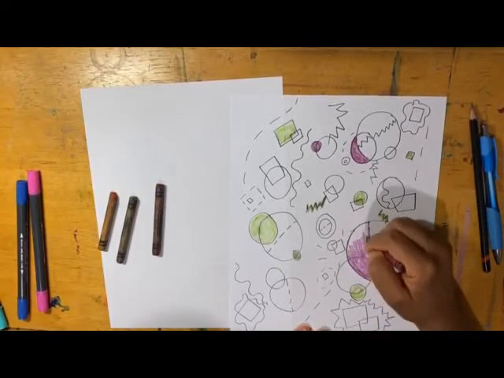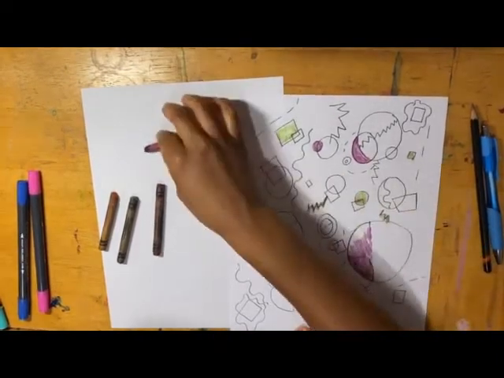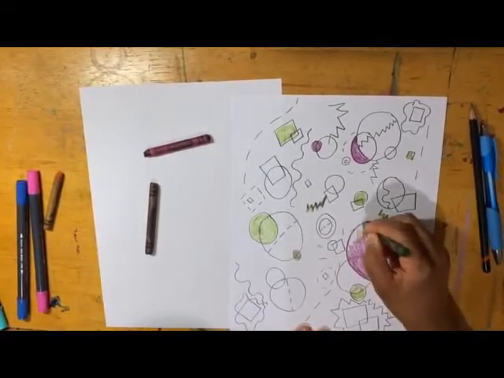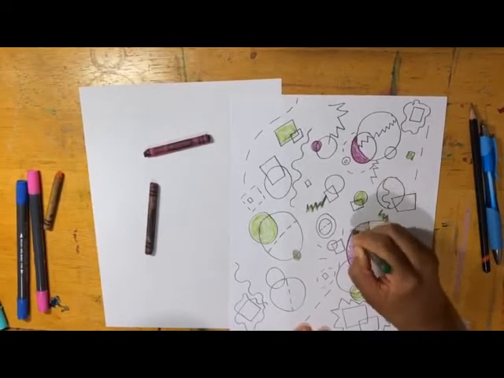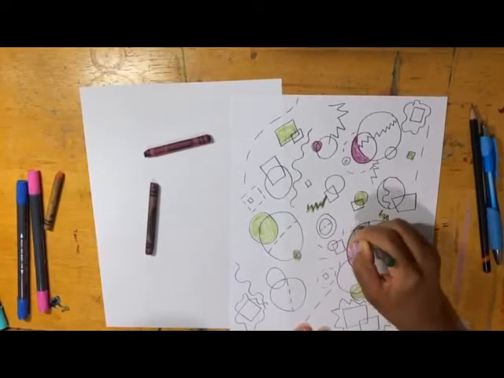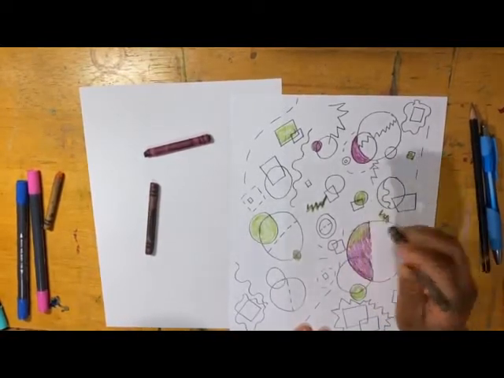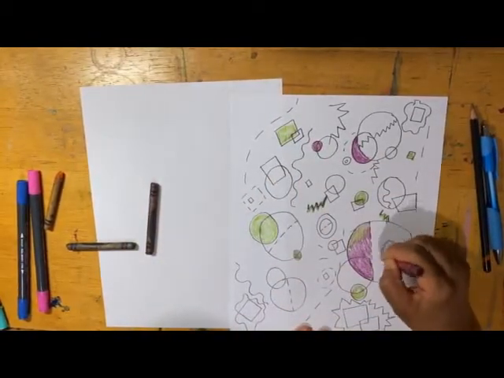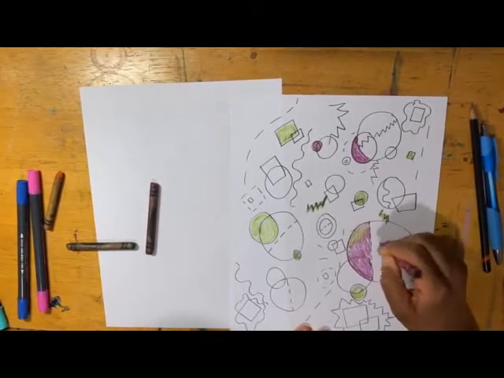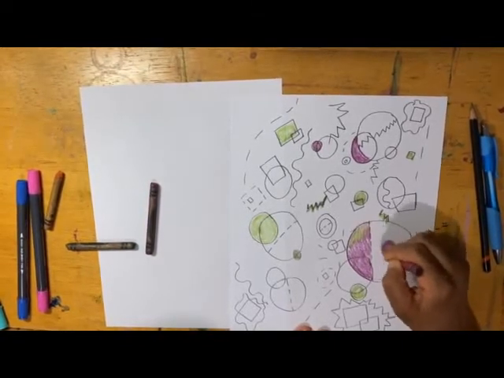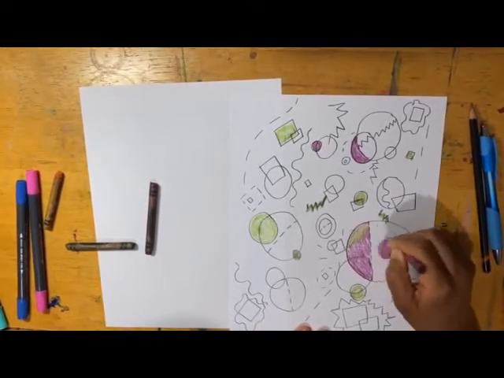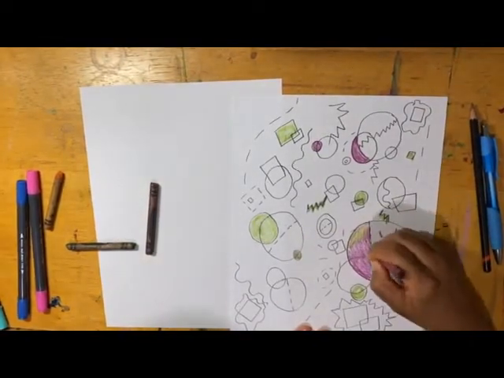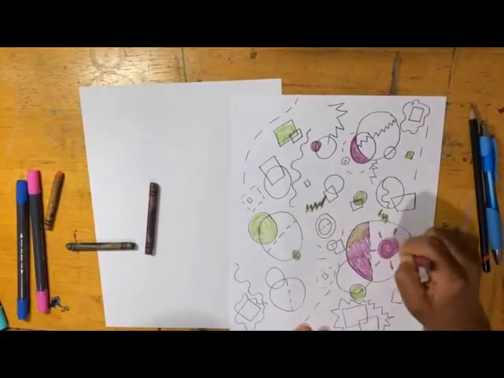The possibilities really are endless. You can even use two colors in the same shape. You can try drawing shapes inside of shapes with your colors. Adding lines.